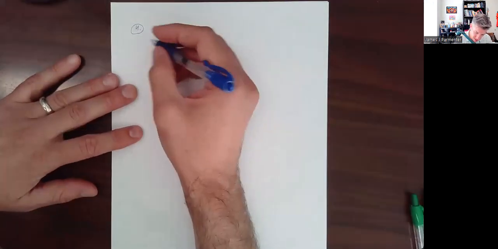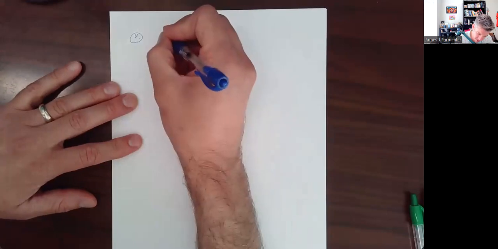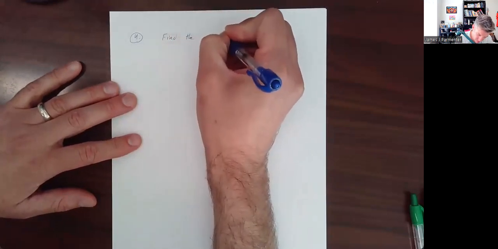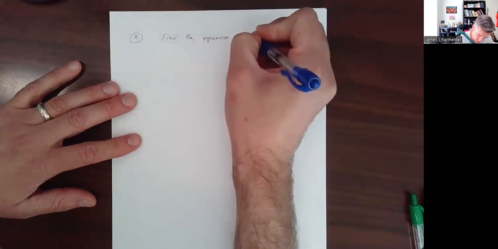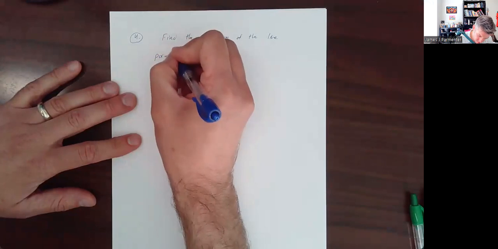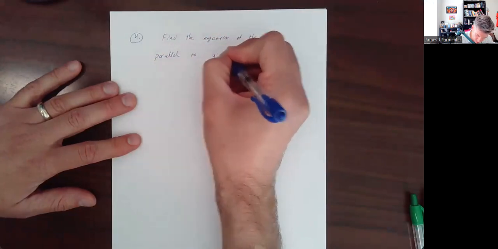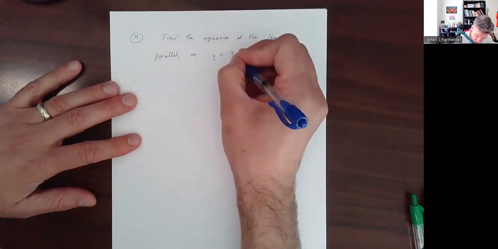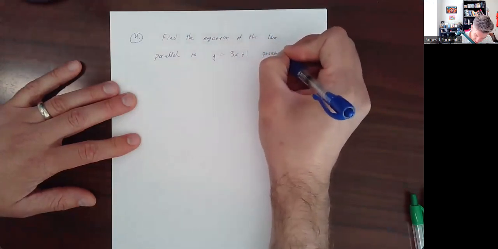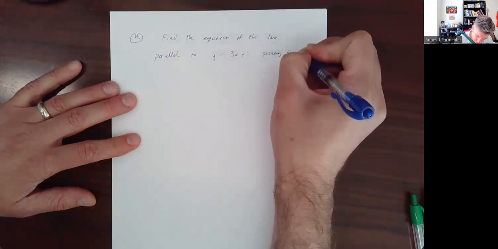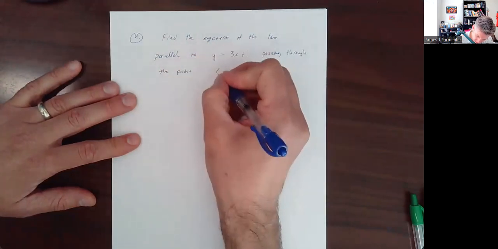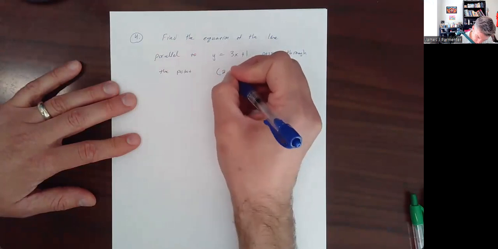So let's see here. Let's find the equation of the line parallel to y equals 3x plus 1 that passes through the point (2, 4).